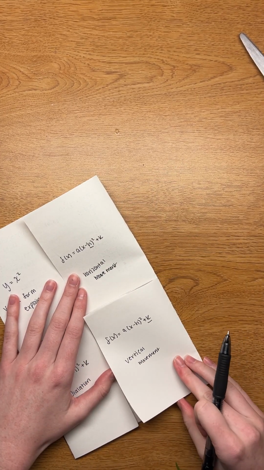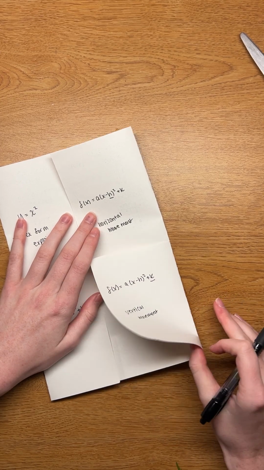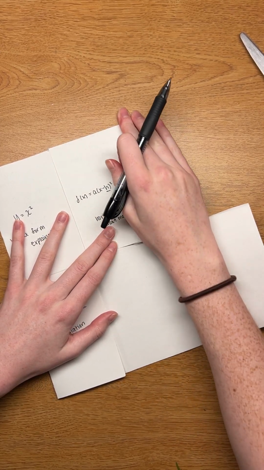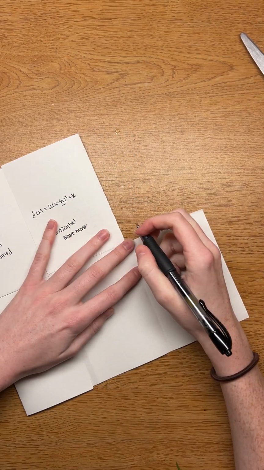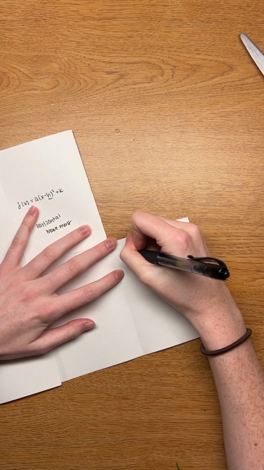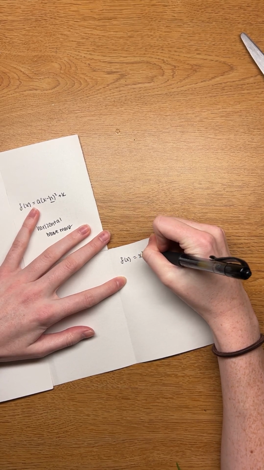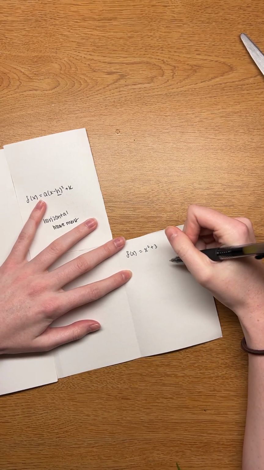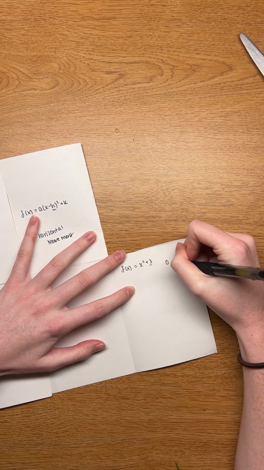So our last quadrant down here is looking at vertical movement. So if we do f of x is equal to x squared plus 3, our h comma k, our h is 0, and our k is 3.